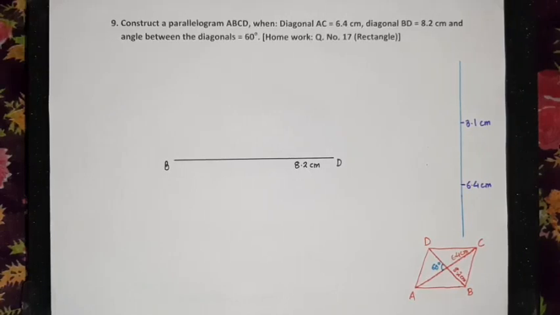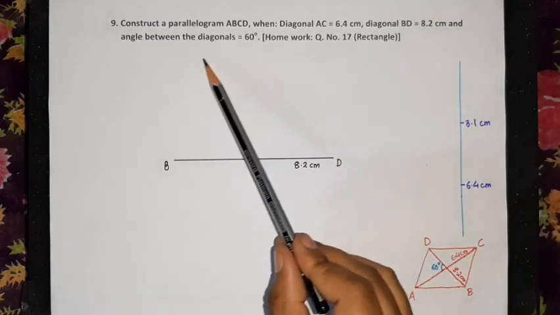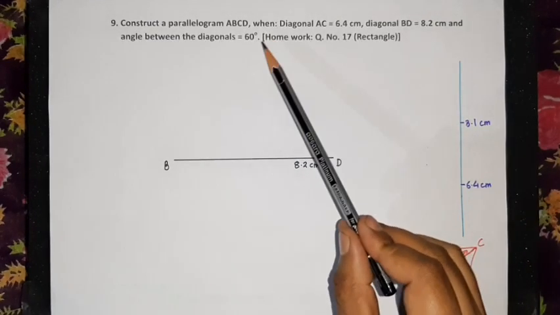So today let's continue with our constructions. Today we will see question number 9. Question 9 says construct a parallelogram. Our work is going to be only parallelogram today. We need to construct a parallelogram with diagonal AC to be 6.4, diagonal BD to be 8.2 and the angle between the diagonals to be 60 degrees.